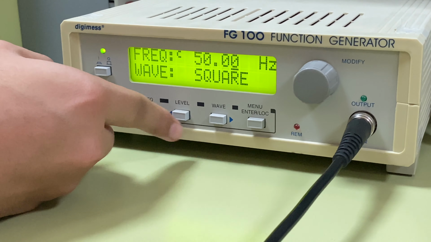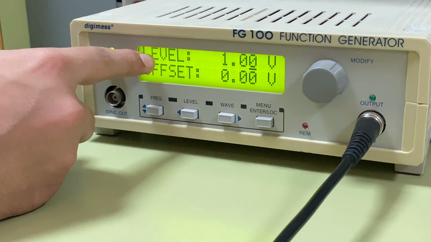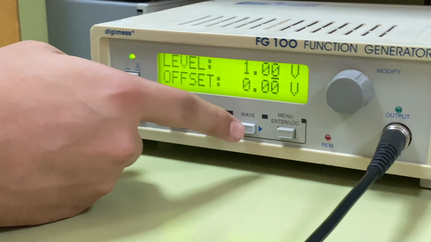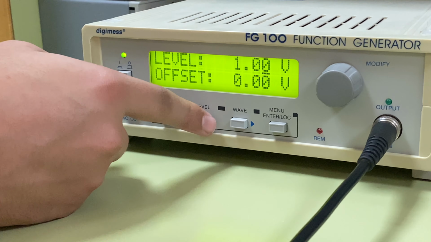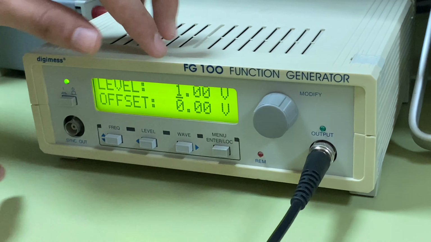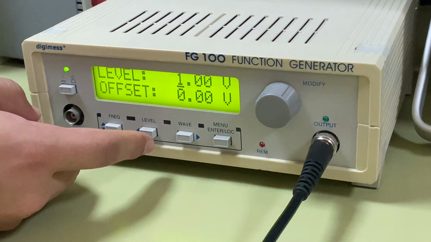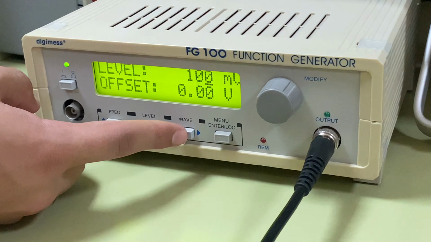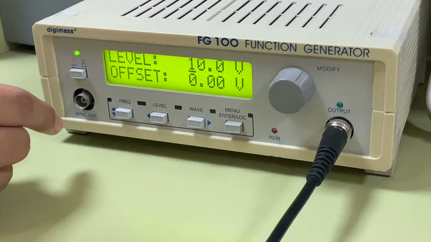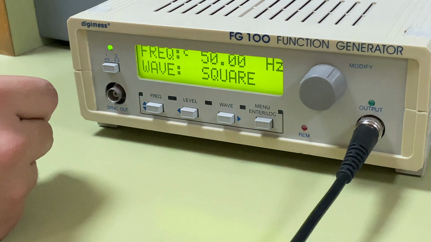Okay, then I change the level. Okay, in the menu first. Then for the level, I change the amplitude of the wave. Here it's 1, and I want it 10, so I don't need to change one by one from here. 1, 2, 3, no, I can't change it from this button. If I put it here, it will shift the point. So as you can see, it's 10, it decreases, then it increases now to 10 volt. Then when I do the change, press menu again.